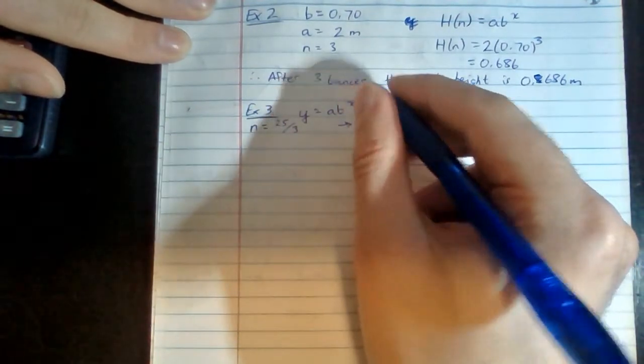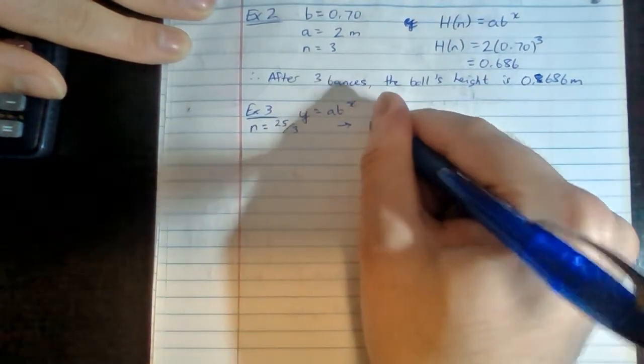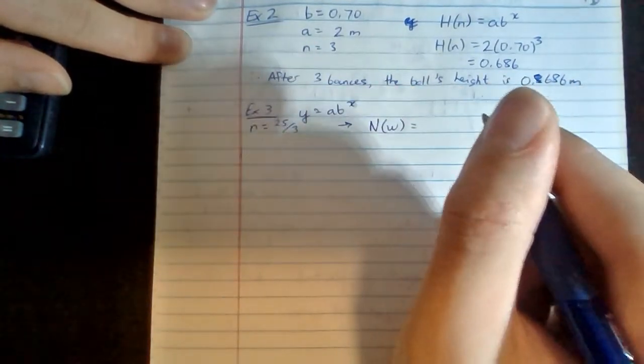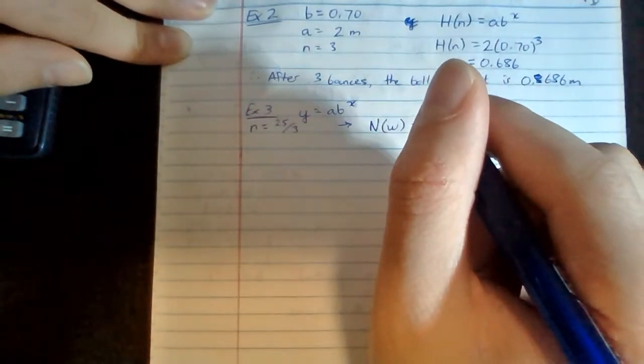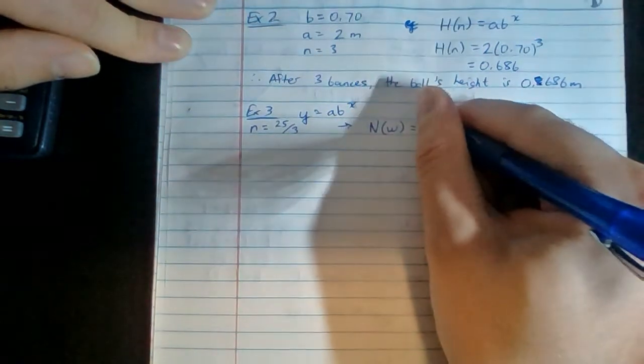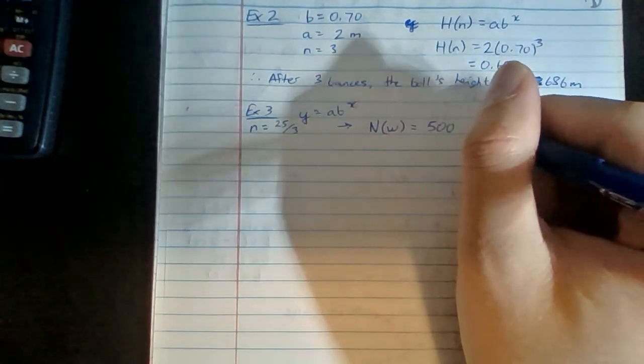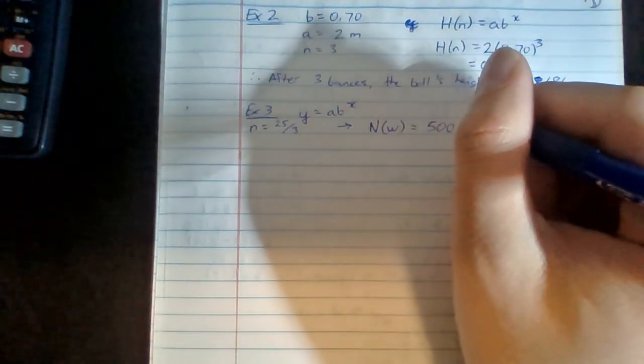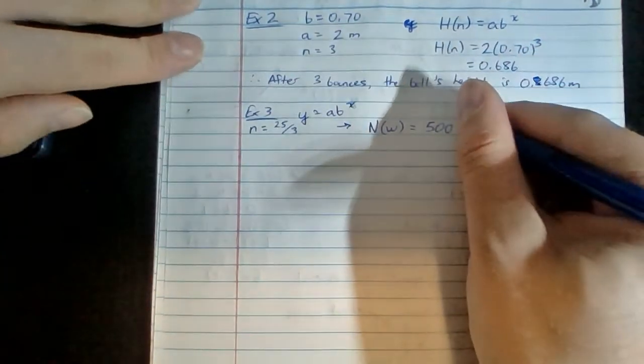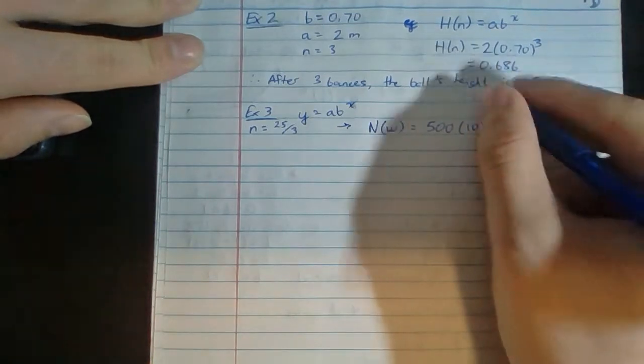So it asks for a function n in terms of w. Our initial value, we had 500 insects. And we're multiplying by 10, tenfold every cycle, every 3 weeks.